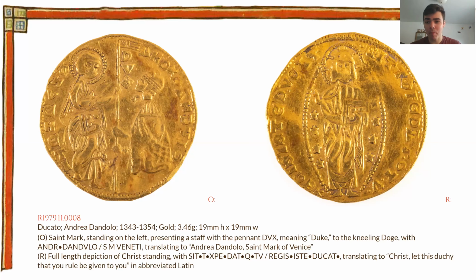Now, moving on to the back. Again, we're dealing primarily with religious symbolism here, and that is striking us right in the face when we look at this coin and we see the image of Jesus Christ himself staring back at us. So obviously, the symbolism is apparent. Jesus Christ is involved in this coin. The Venetian rulers want to show just how important Christianity is to their rule.